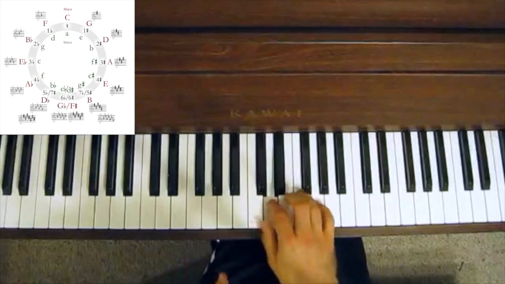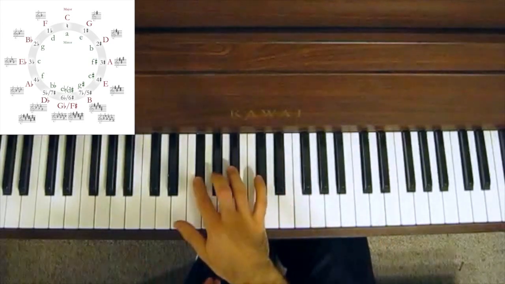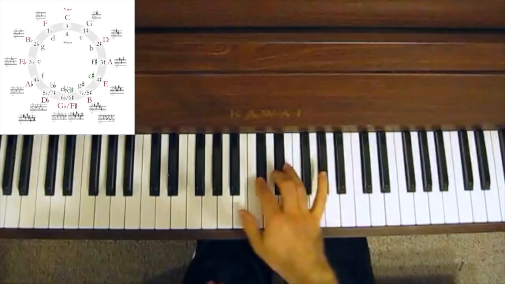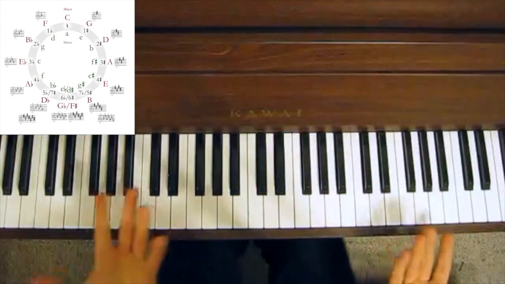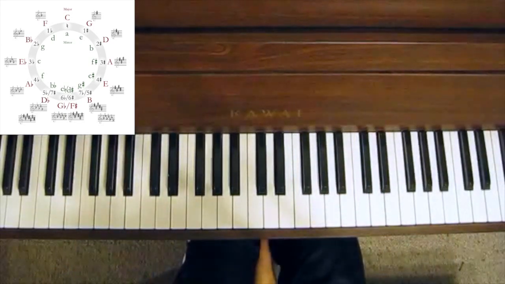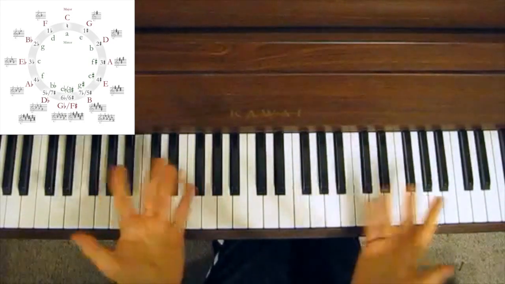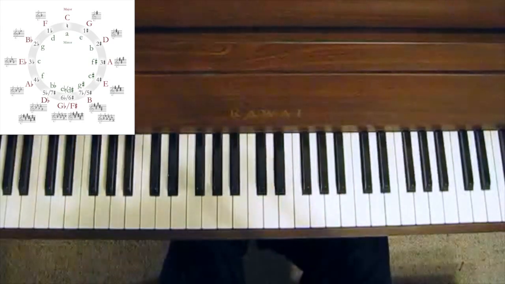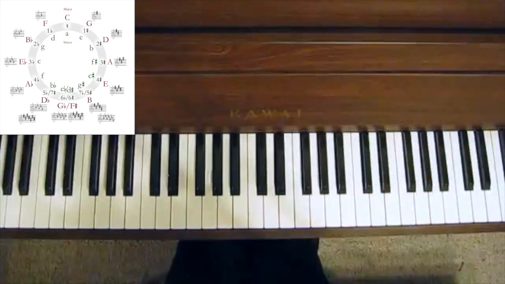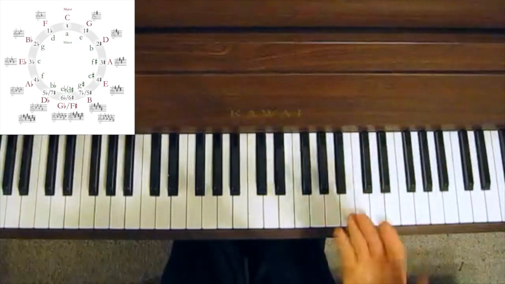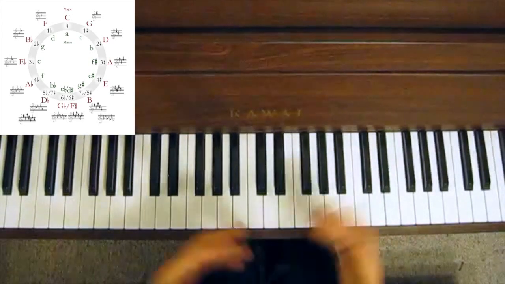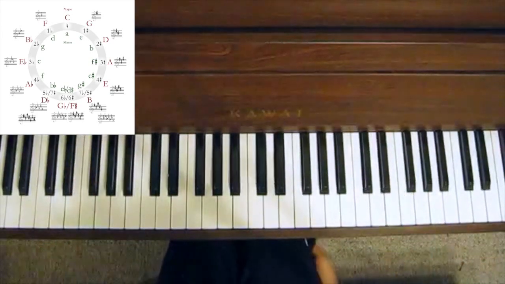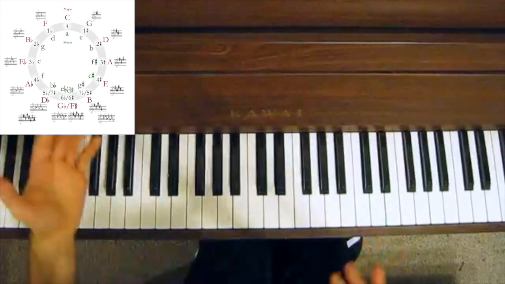We've gone from no flats or sharps to a lot of flats or sharps. So if you're changing in a song from C major to G flat major, that's a pretty profound and big change in key, and that'll be really noticeable. Not necessarily bad, you're just changing to a very unrelated key.